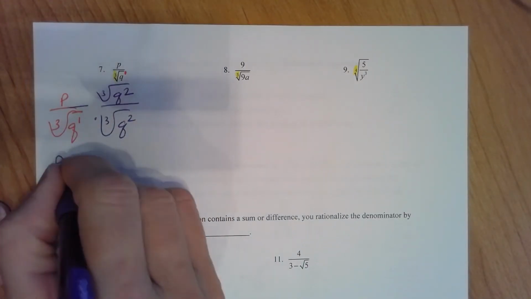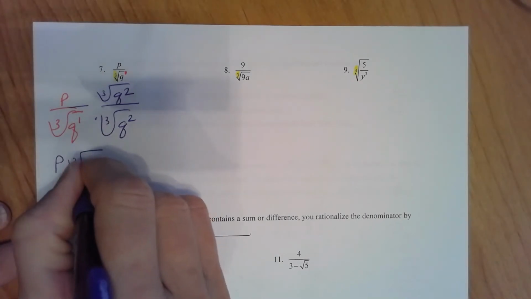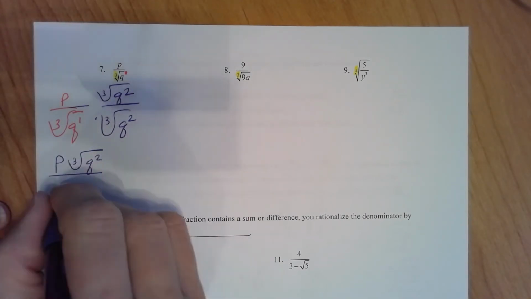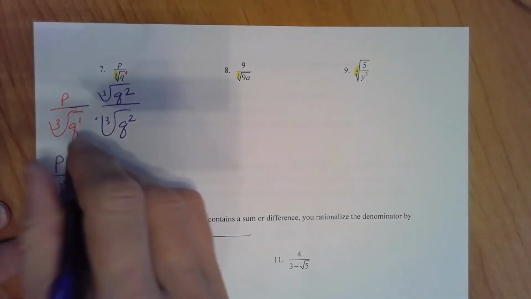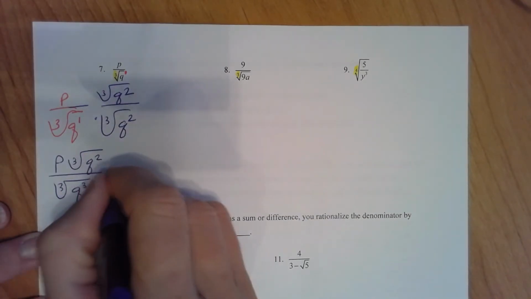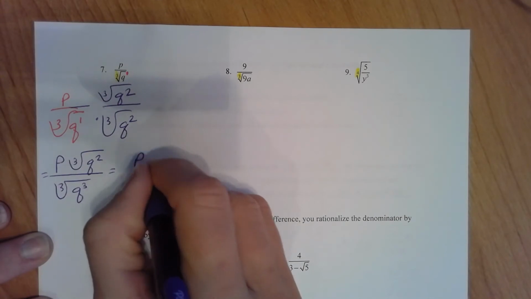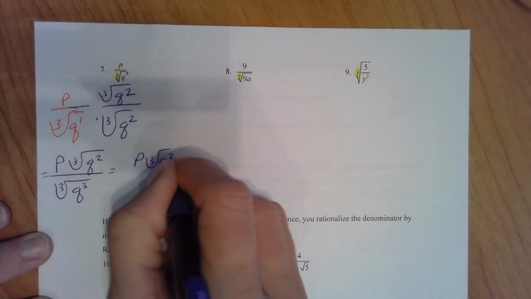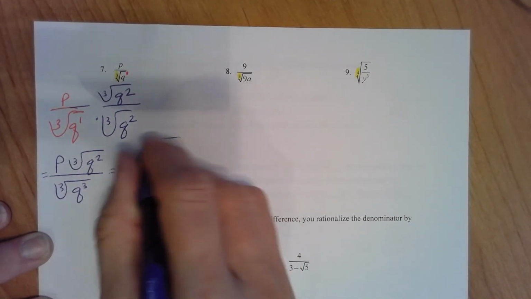So on top we have p times the cube root of q squared all over the cube root of q to the 1 plus 2, which is 3. And then 3 divided by 3 is 1. So we end up with p cube root of q squared just all over q.